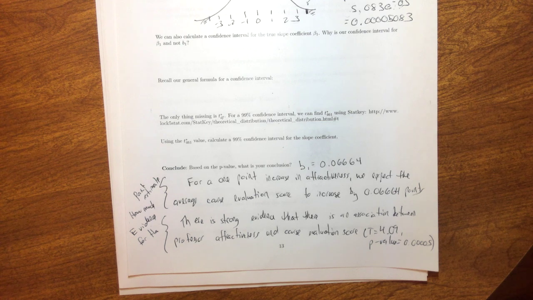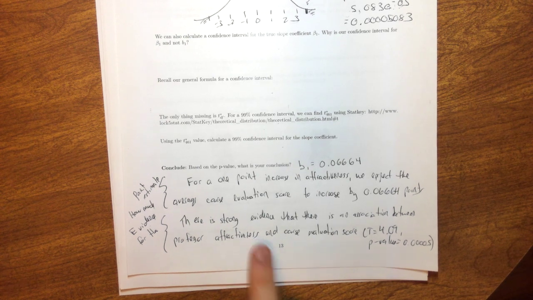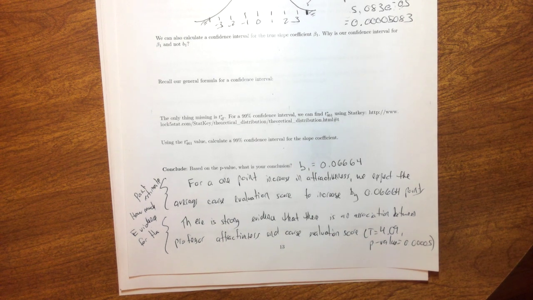Okay, and so I'm not sure if you're surprised at all by this result that we did end up finding strong evidence for an association between attractiveness of the professor and their course evaluation scores. I was at least a little surprised when I first looked at this data, but it's an interesting study to look at, and in the next section, we'll get into looking at differences across gender.